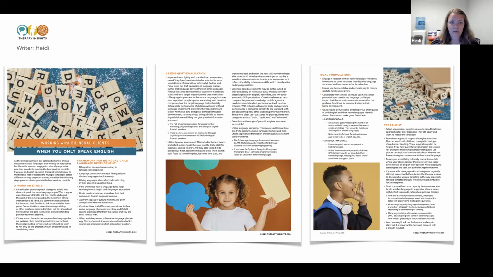The assessment evaluation piece, there are a couple that are translated. We're kind of, again, in a narrow silo of Spanish, sorry. So the PLS comes in Spanish. There's a new one called the Bilingual English-Spanish Assessment. Again, those are designed with the right intent probably, but any standardized assessment, it doesn't matter where, who, what country, they are inherently biased in their creation.